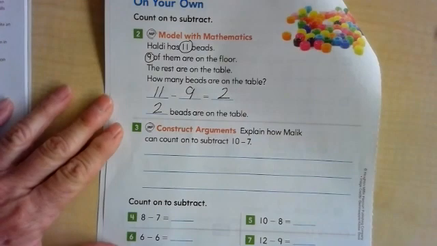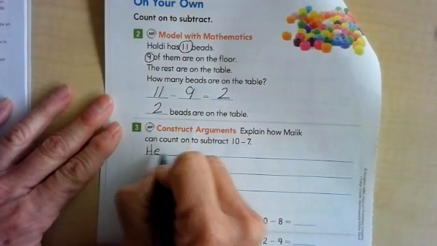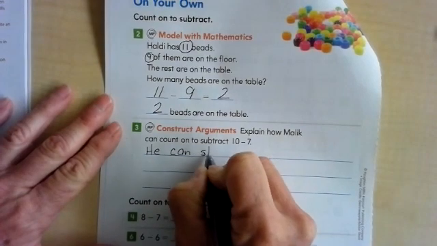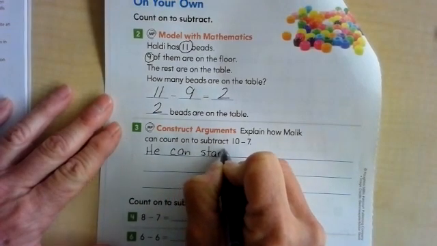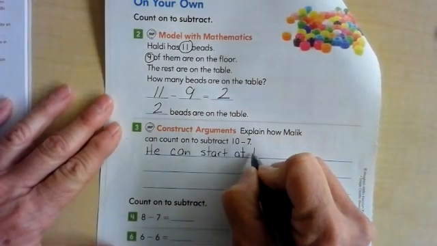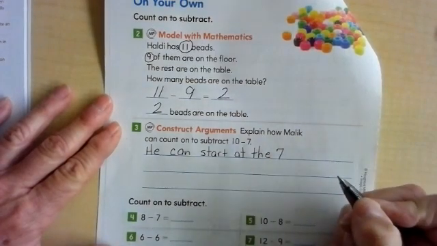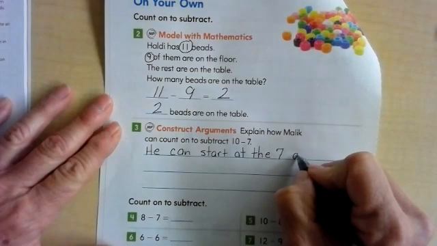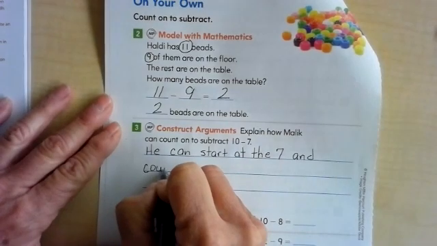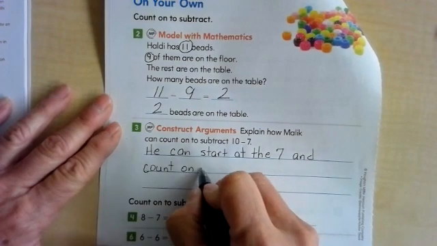So we would say he can start at the 7 and count on until he gets to 10.